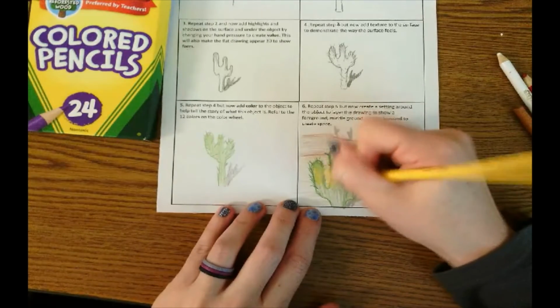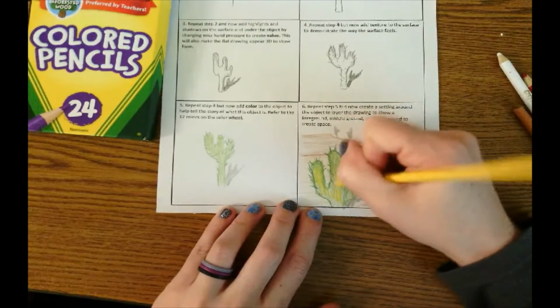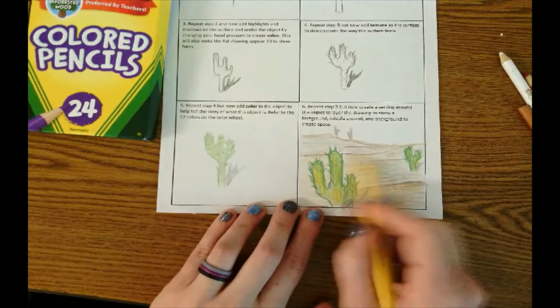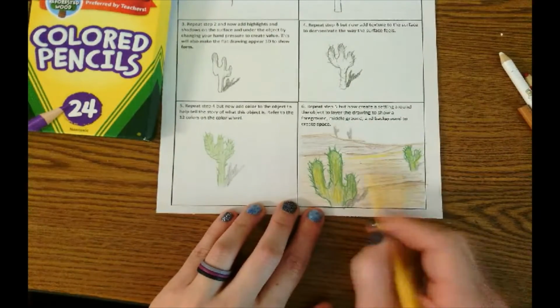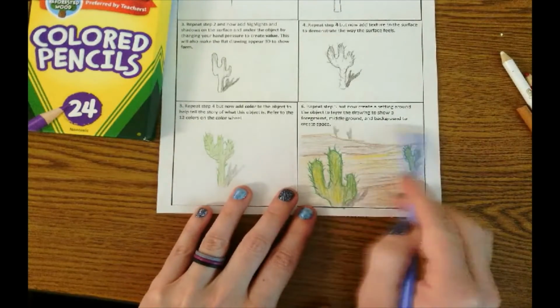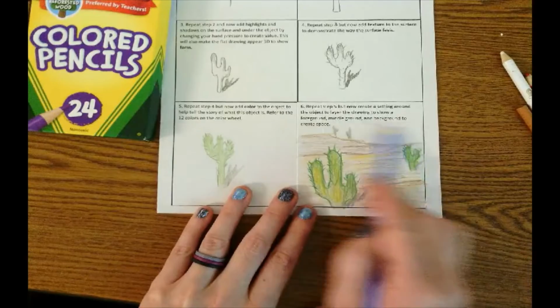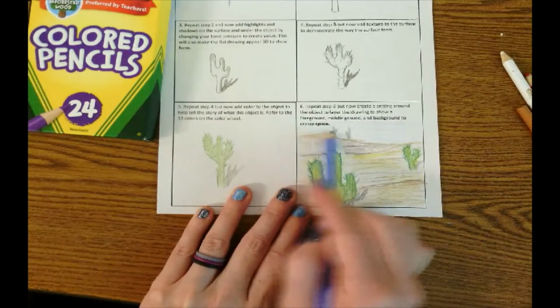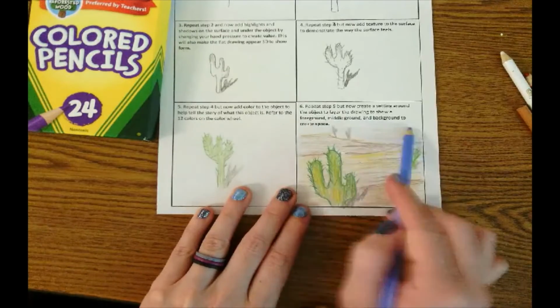I'm going to add some yellow in here. Give it a little more dimension and variety. And then lastly, I'm going to look at my sky and decide what time of day it is. Is it a sunset? Is it a sunrise? Is it a blue sky?